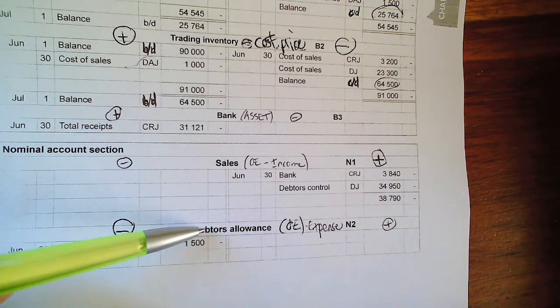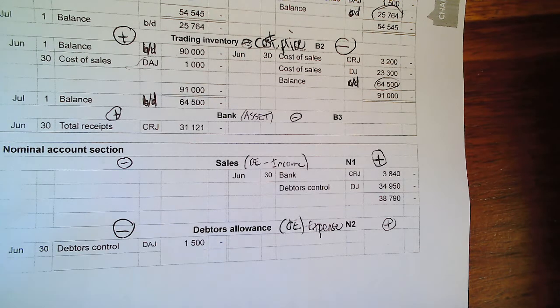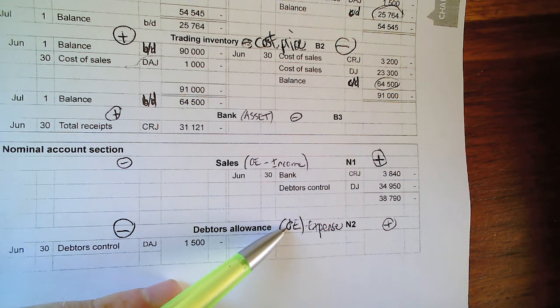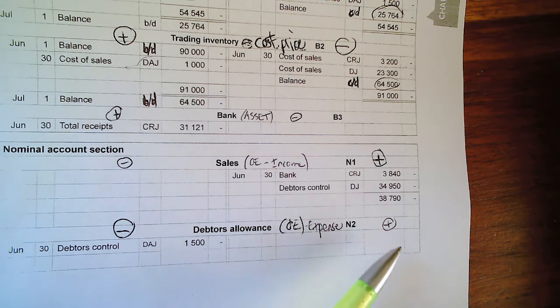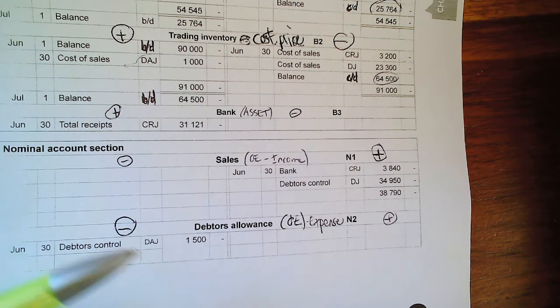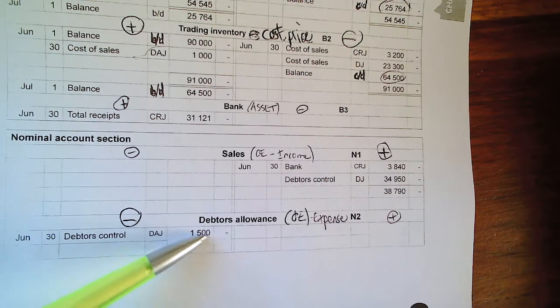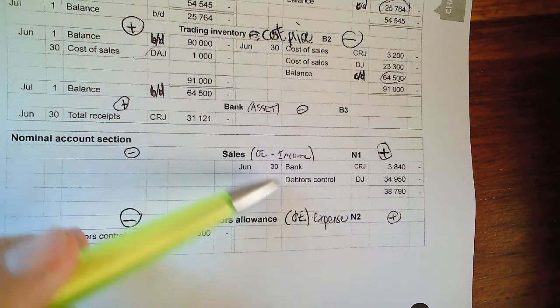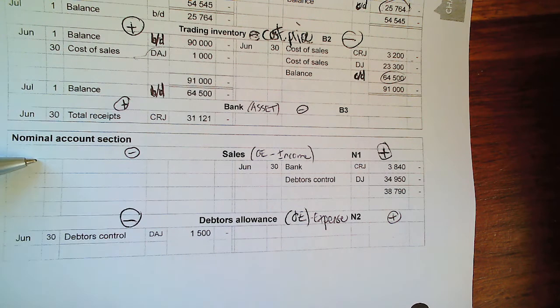I'm doing the debtors allowances account in the general ledger, and debtors allowances is an expense account which is owner's equity as well, and it increases on the credit side and decreases on the debit side. Because it's an expense, I'm going to take the total to the debit side as well. Remember that all income and expense accounts will be nominal accounts. We'll write it in the nominal account section.